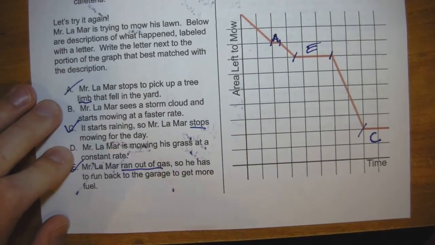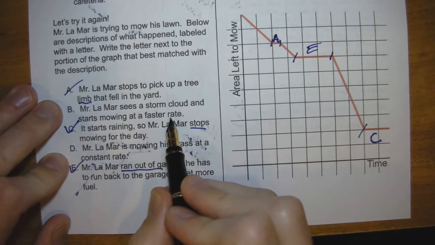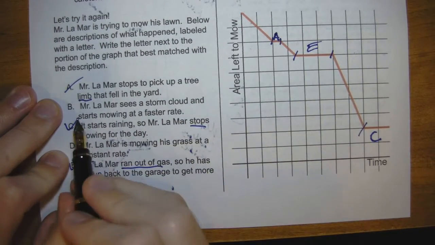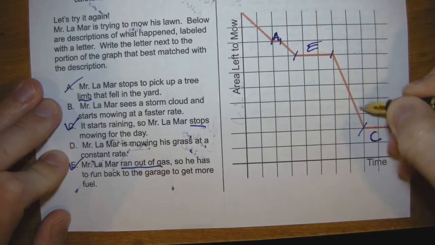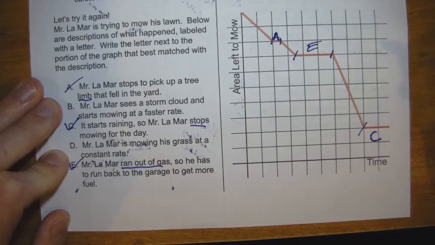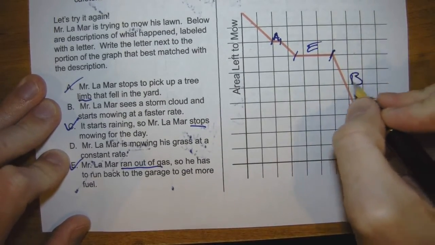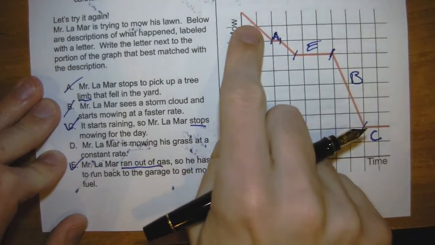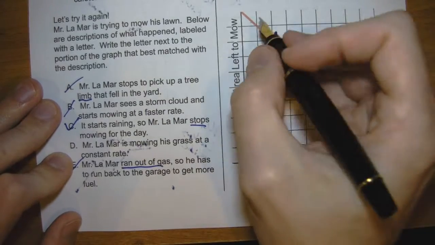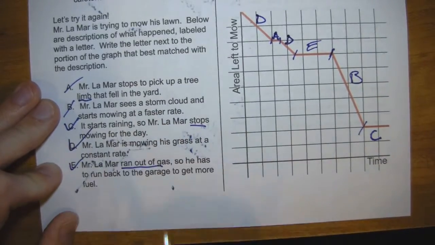All right. Now, I've got two left. Let's see what it says. Mr. Lamar sees a storm cloud and starts mowing at a faster rate. And then D, Mr. Lamar is mowing his grass at a constant rate. Well, the faster bit, I think we can clearly see here. So yeah, once I put gas back in the mower, I realized, oh no, I looked up, the storm's coming, I better get going. So this would seem, from where E stops and C starts, that B is the best fit there. Notice I've got two stretches left for D, and this probably would be best to put in both. I'm mowing at a constant rate here and at a constant rate here.